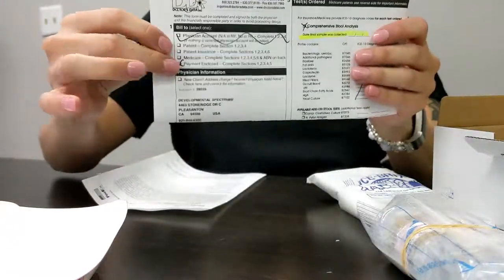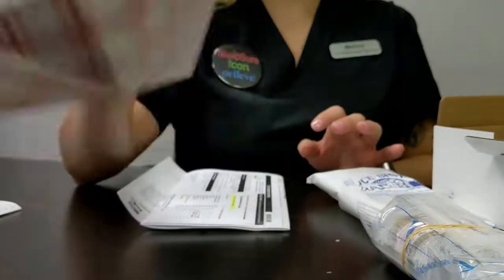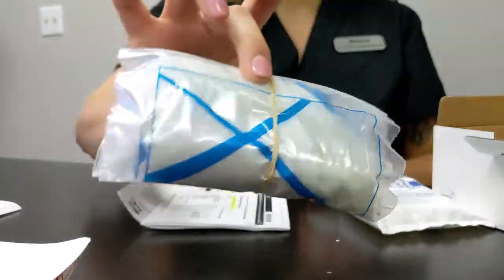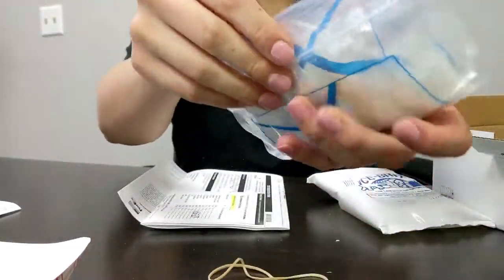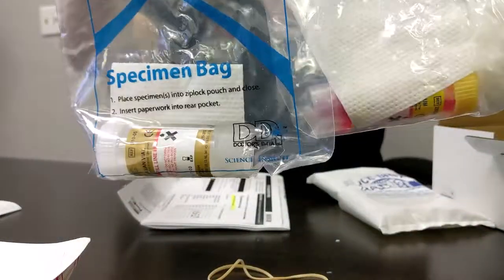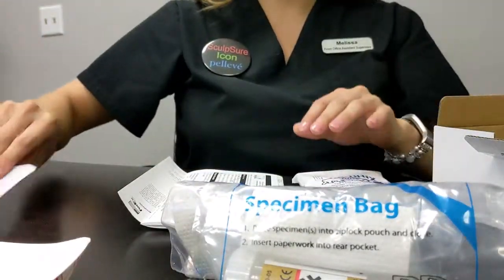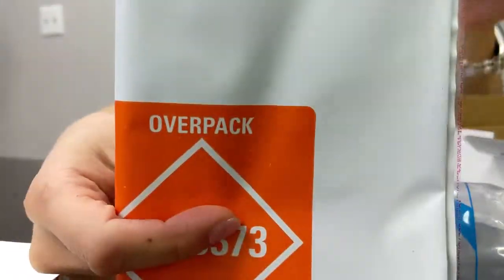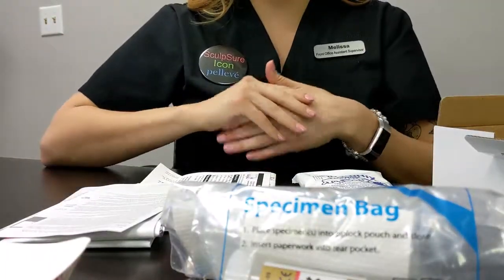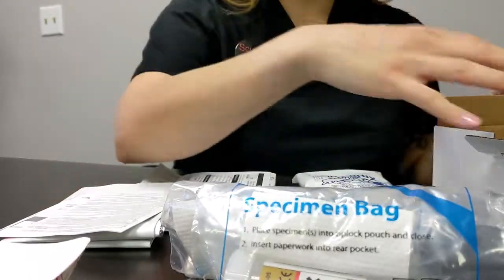The paperwork required, a little capture basket, a few bags here connected with a rubber band. It could be the same collection, just two separate tubes, ice pack, FedEx bag, and prepaid label. So looks like everything's here. We are ready to get started.